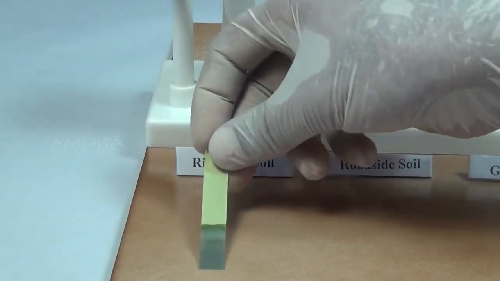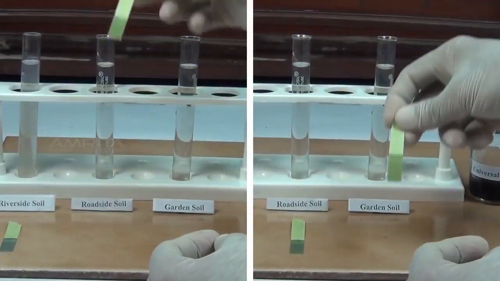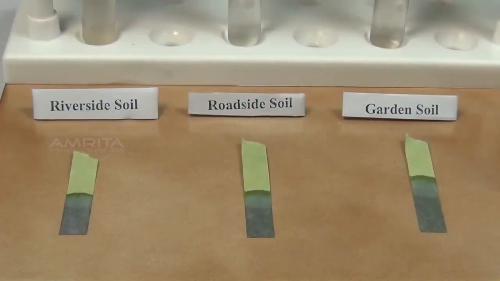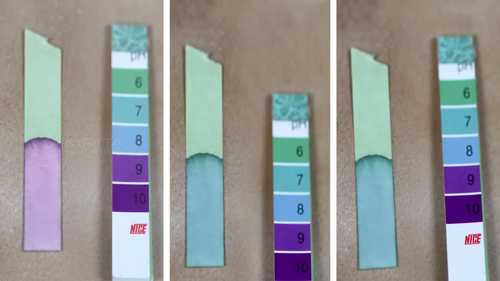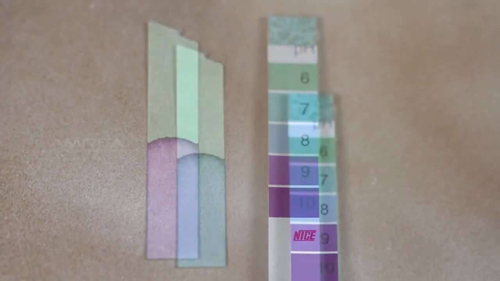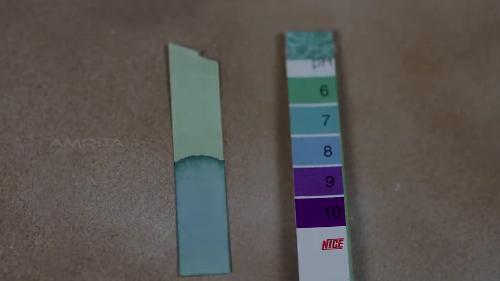Keep the wet pH paper strip on the tile. Do the same procedure for roadside soil and garden soil. Wait for some time to dry the pH paper. Note the color and compare with the color chart given on the broad range indicator paper and get a rough estimate of pH of the sample solution. We can observe that riverside soil has pH 9 and garden soil and roadside soil have pH 7.